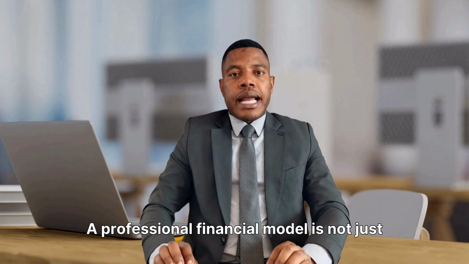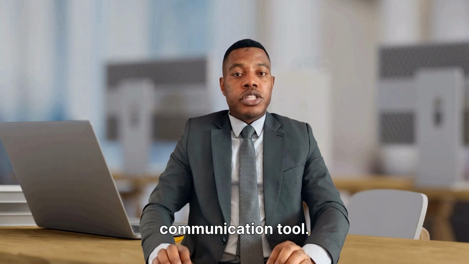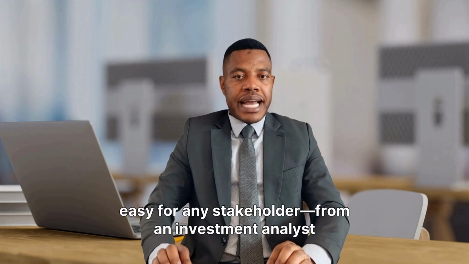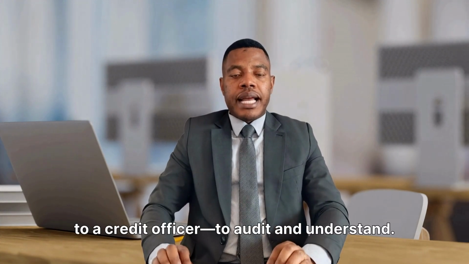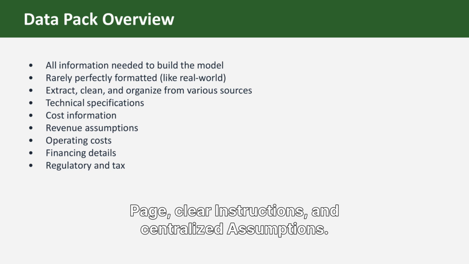A professional financial model is not just a calculation engine, it is a vital communication tool. Your workbook must be clean, modular, and easy for any stakeholder, from an investment analyst to a credit officer, to audit and understand. A recommended structure includes a professional cover page, clear instructions, and centralized assumptions.